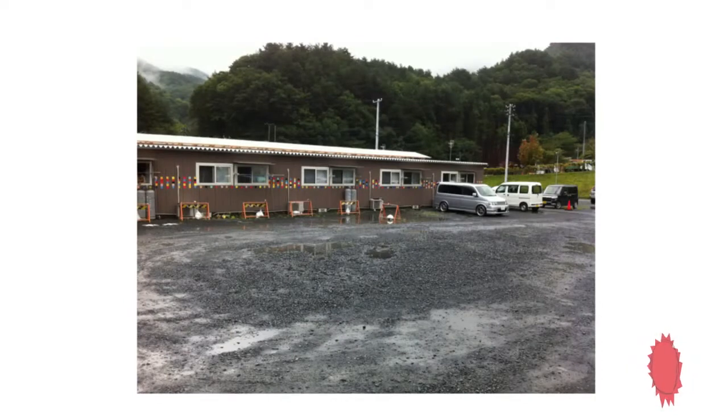Kamaishi was a town that was particularly badly hit by the tsunami, and I met him in the town as part of a voluntary humanitarian OpenStreetMap mapping team, and we went along to Kamaishi to map the temporary housing. A lot of people were displaced following the tsunami. What you can see there is, well, that's 4 apartments, would you believe it?